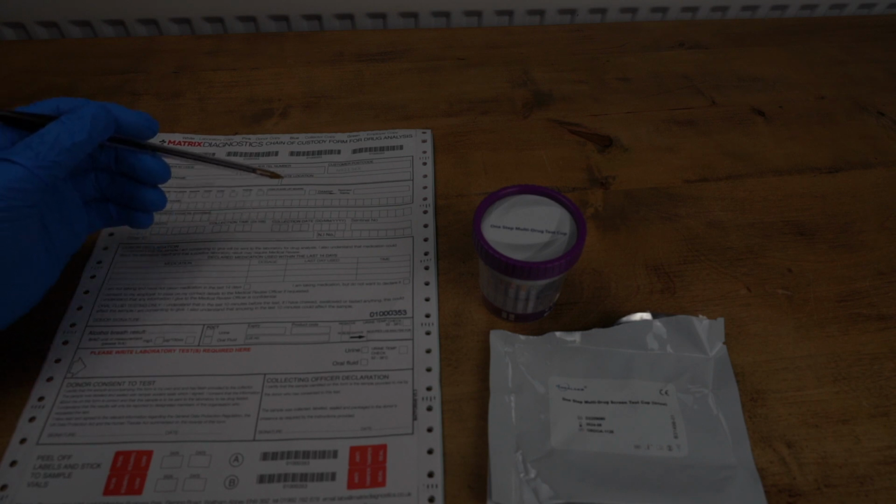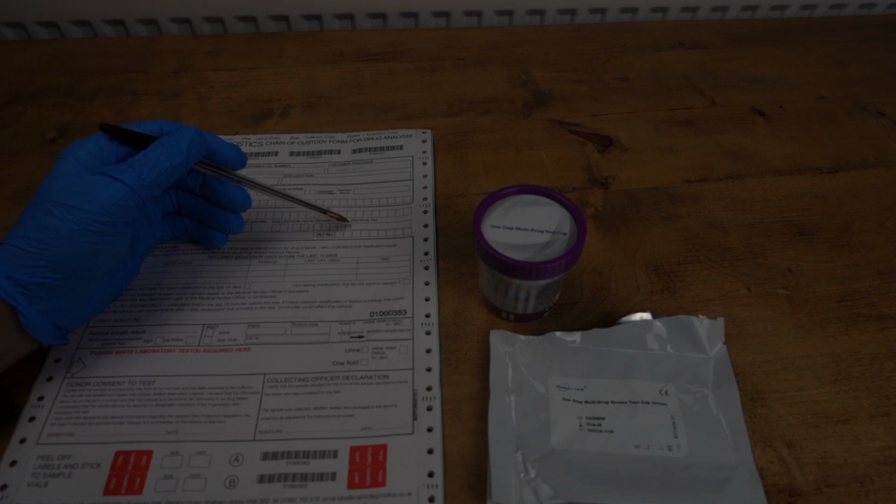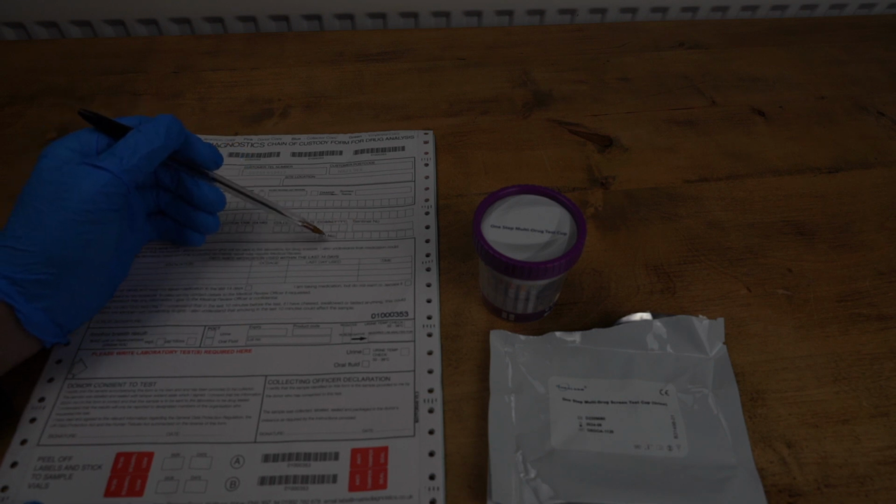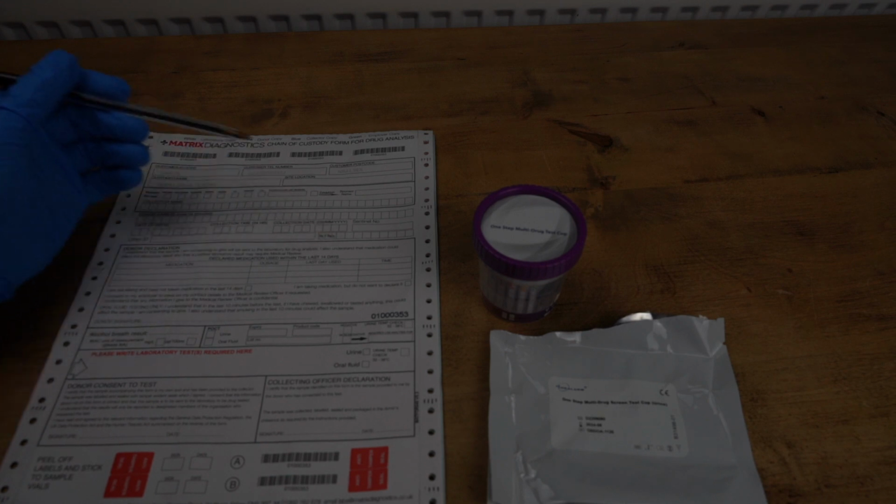You'll only need a sentinel number if your employees work within the rail industry, and they are required to have a sentinel number. And underneath that, if you have it, it's useful to put in the employee's national insurance number.